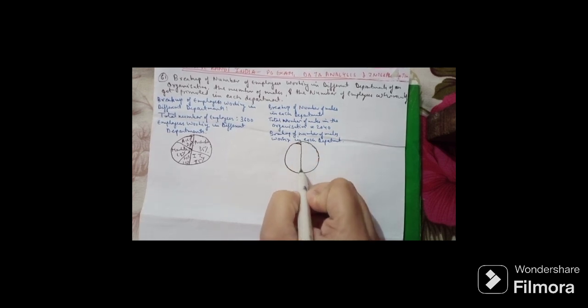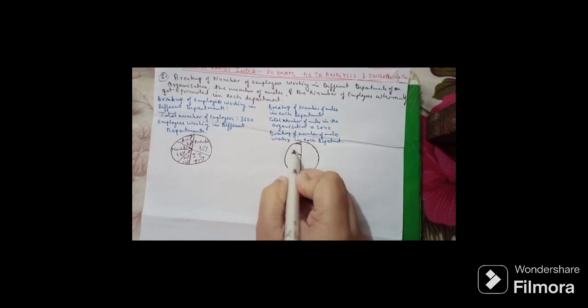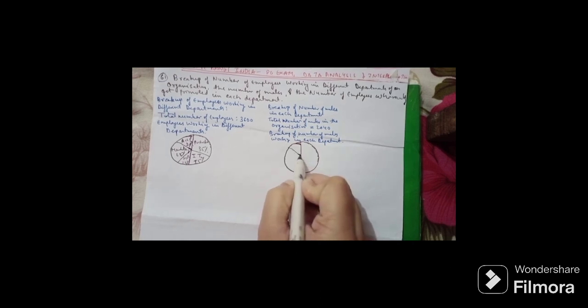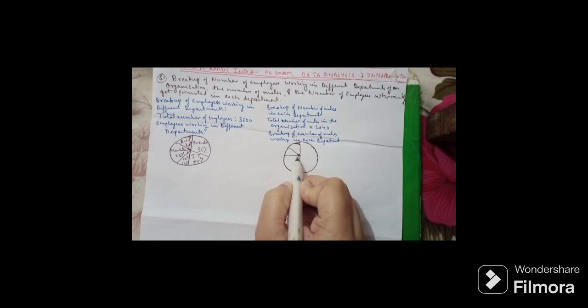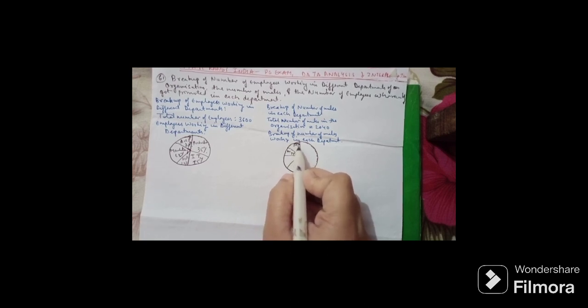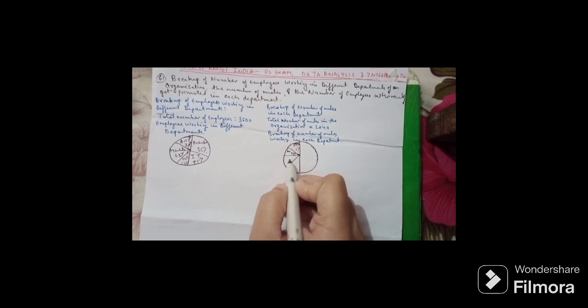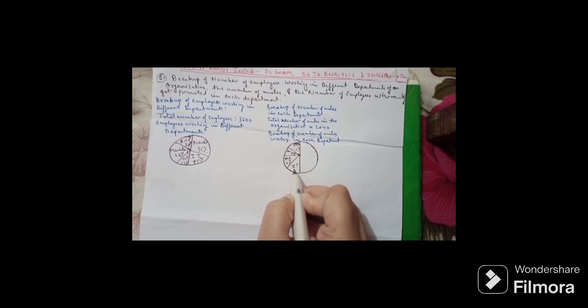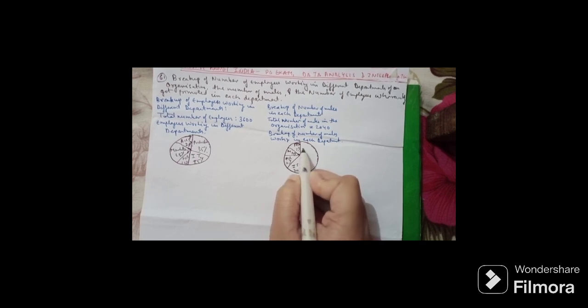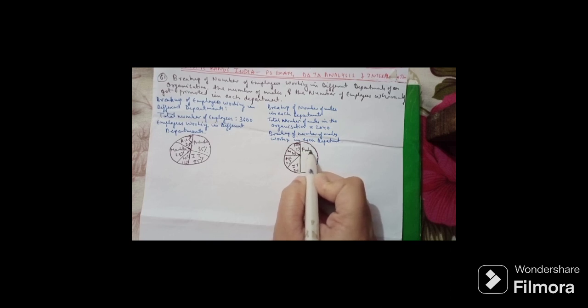Marketing, we have 15%. For accounts, we have 5%. HR, 10%. IT, 20%. And production, 50%.